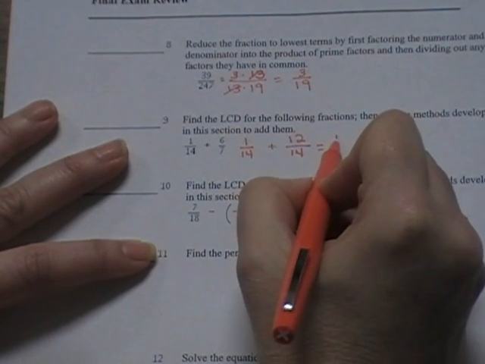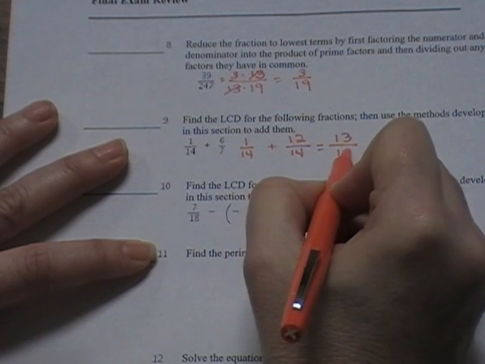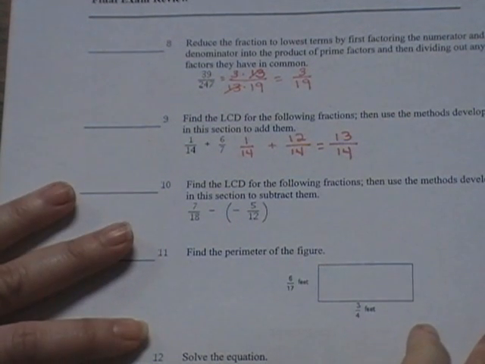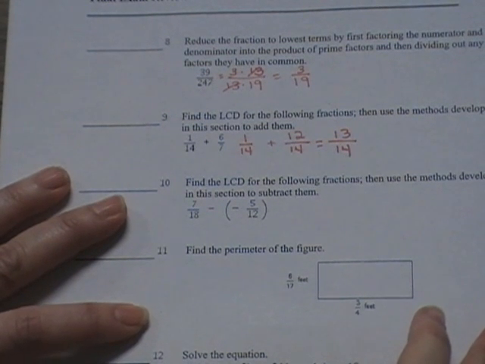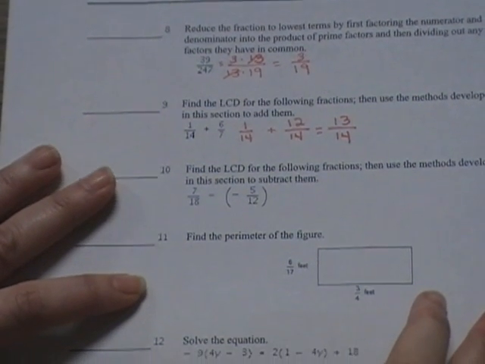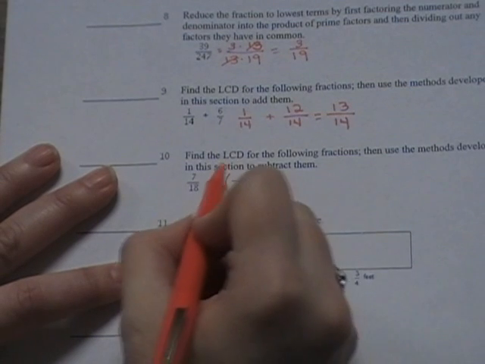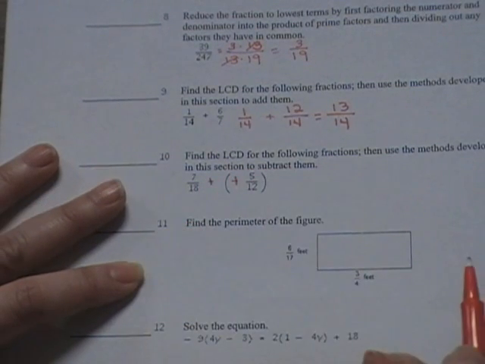If you add your numerators, you have 13 over 14. Number 10 asks you to find the least common denominator for the following fractions and use the methods developed in this section to subtract them. If you subtract a negative, that's the same thing as addition of the opposite.